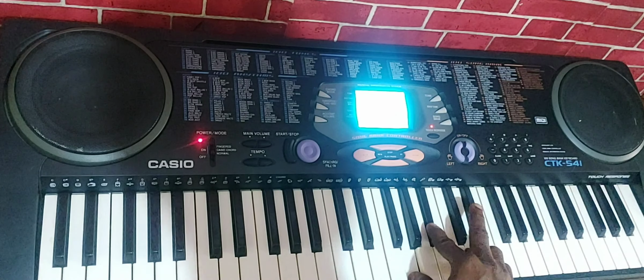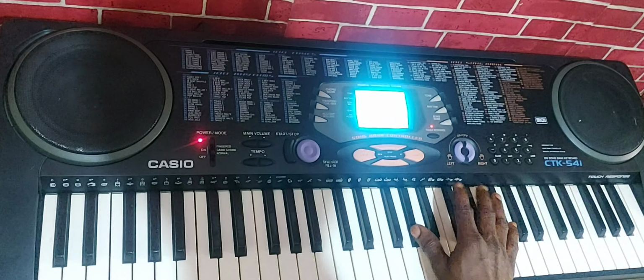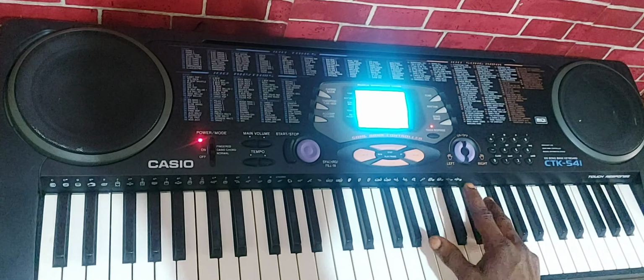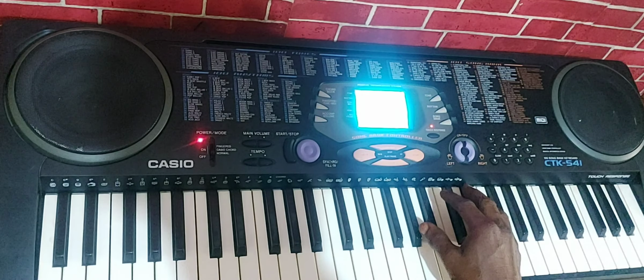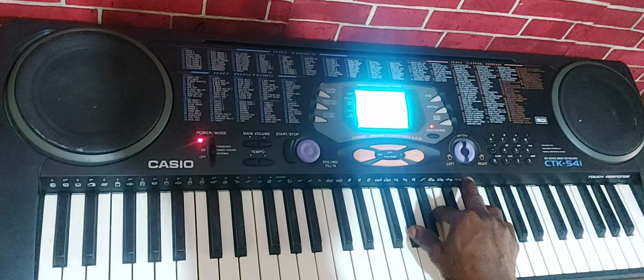A flat major chord: A flat, C and E flat. Then A flat minor chord: A flat, B and E flat.